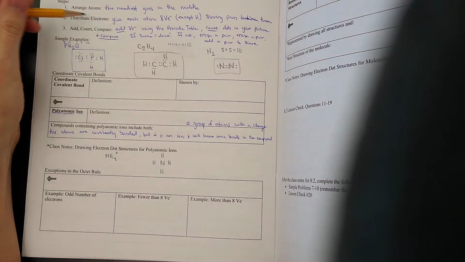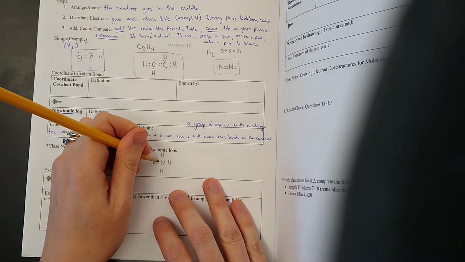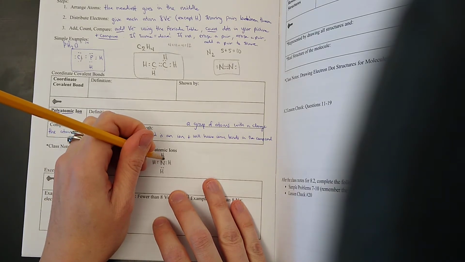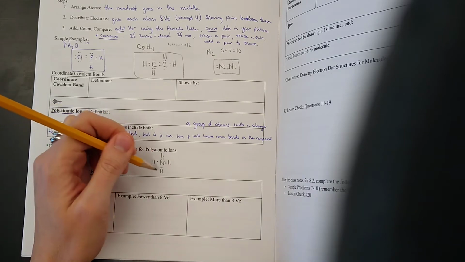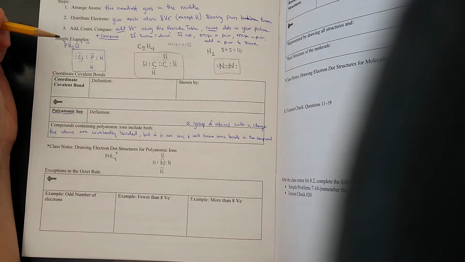Second step, distribute the electrons. Give each atom 8 valence electrons except hydrogen. So I'm just going to give 8 to nitrogen, which would make it stable. That also makes each hydrogen stable because now they have 2, and that is the same configuration as helium. All right, add, count, compare.